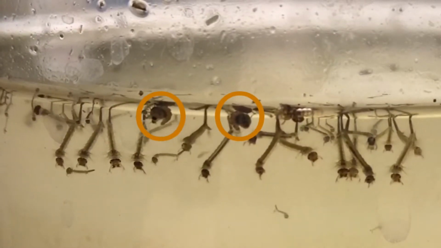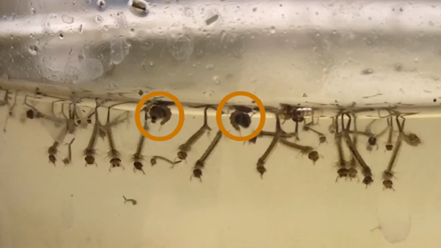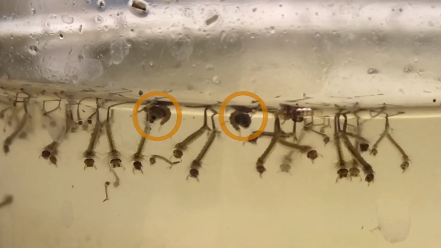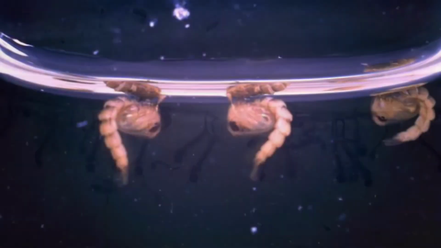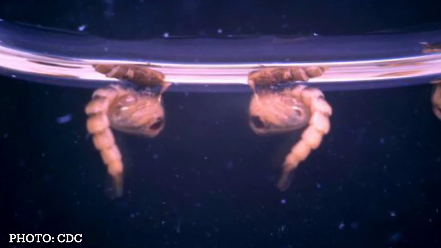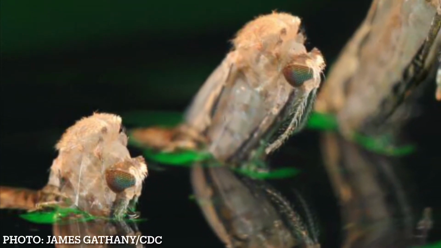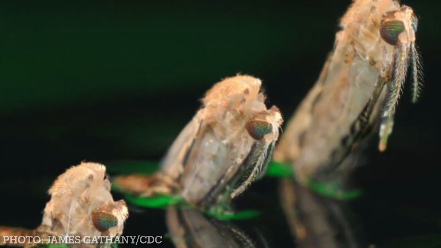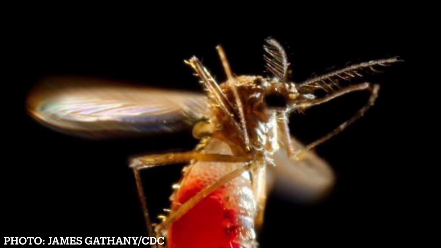Mosquito pupae don't eat. They are focused only on metamorphosis. Inside of the pupa, it is transforming into an adult mosquito. When the transformation is complete, the adult mosquito emerges out of the back of the pupa and out of the water, and then it will fly away. The adult mosquito only returns to the water if she's a female looking for somewhere to lay her eggs.